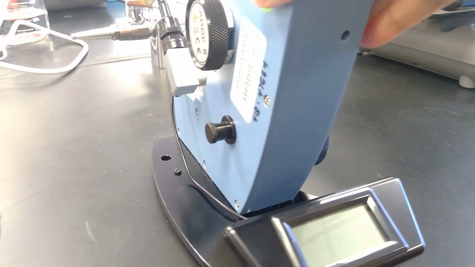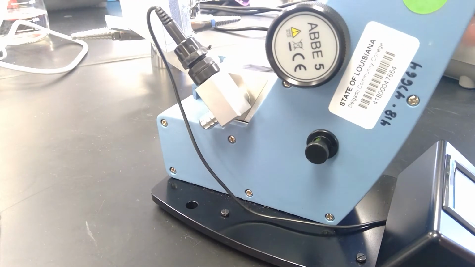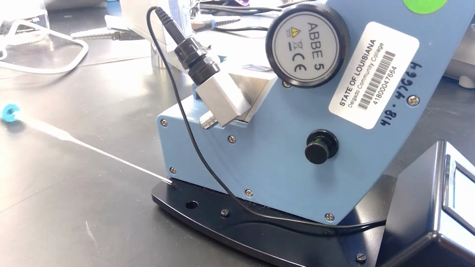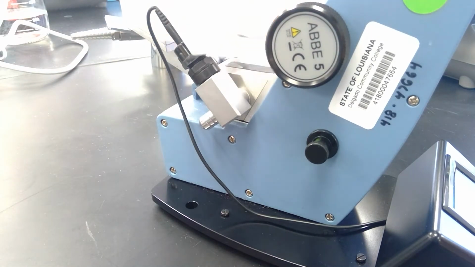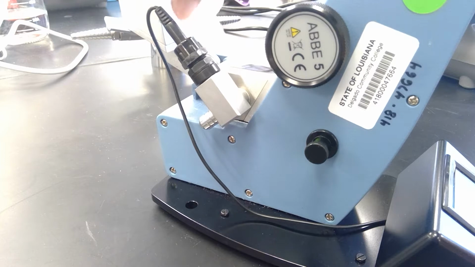So let's go ahead and clean the area. I'm going to turn it so you guys can see. I'm going to take my Chem wipe, and I'm going to wipe the inside where I have to put my sample.